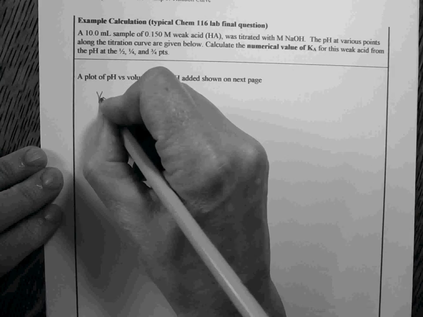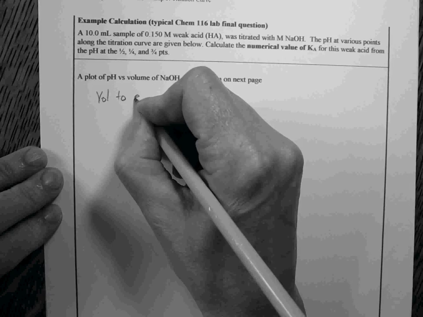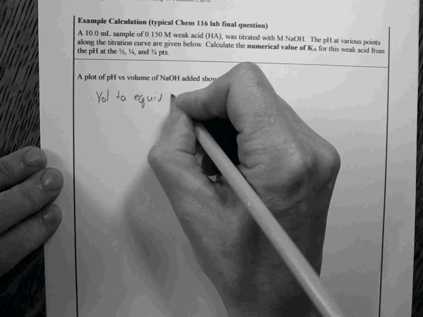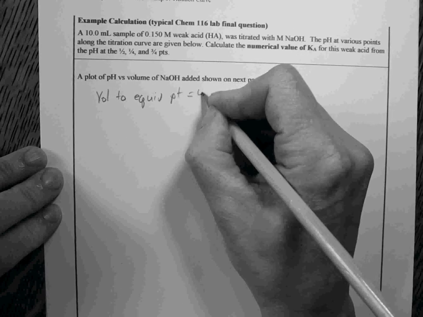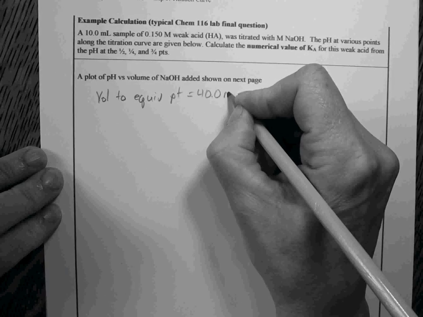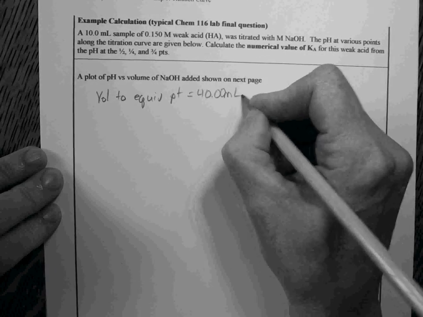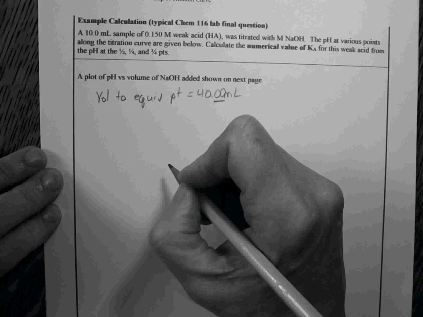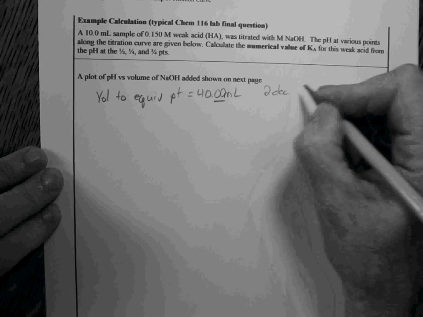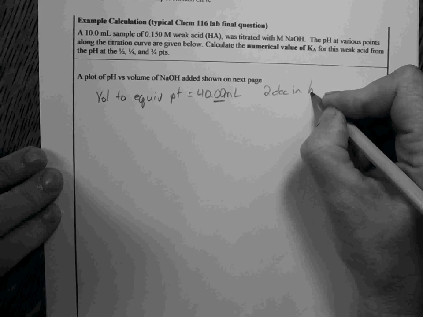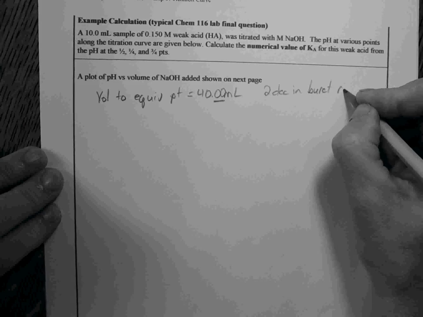The volume to equivalence point we determined was 40.00 milliliters. Remember, we always have 2 decimal places in every burette reading.